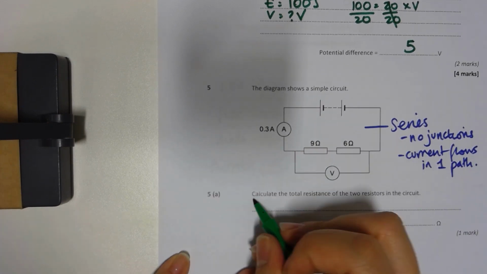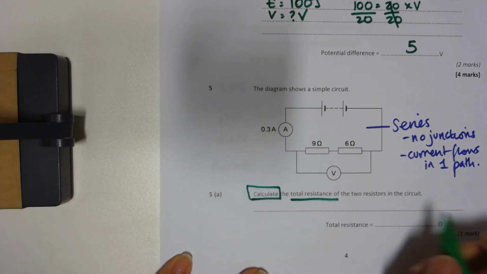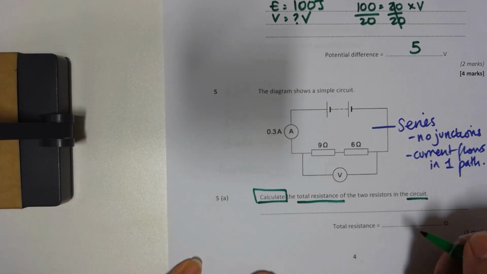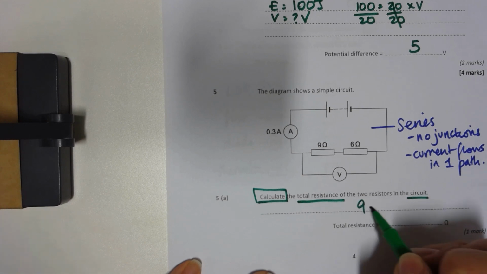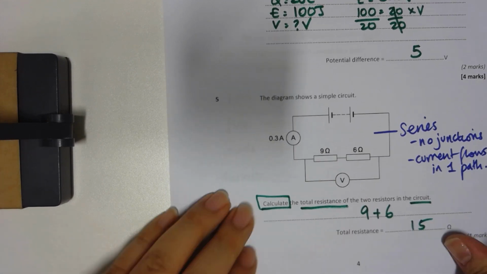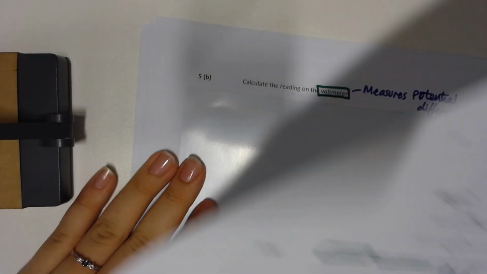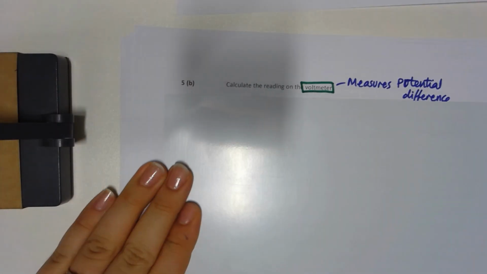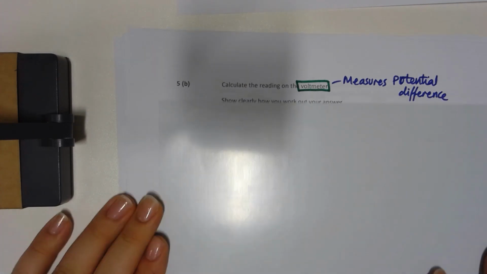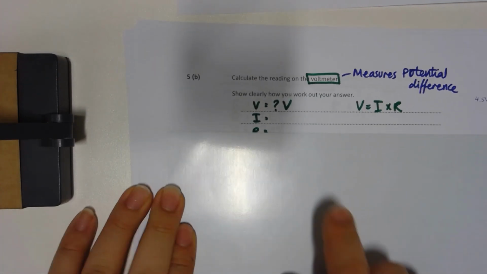We are calculating the total resistance in the circuit, where we know our total will be the two added together, so 9 plus 6, which is 15 ohms. Next question, we have to calculate the reading on the voltmeter, and I've just written to remind myself, voltmeter measures potential difference.